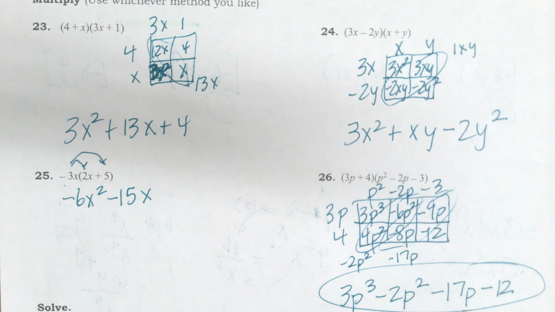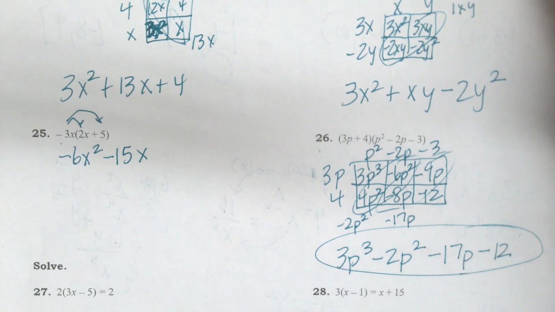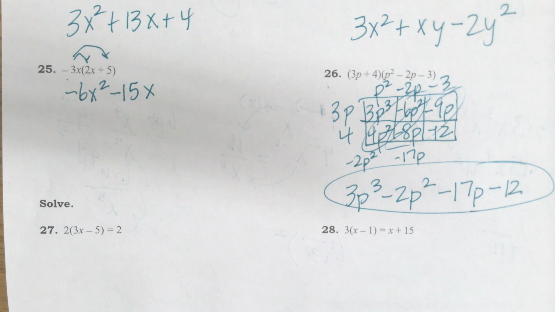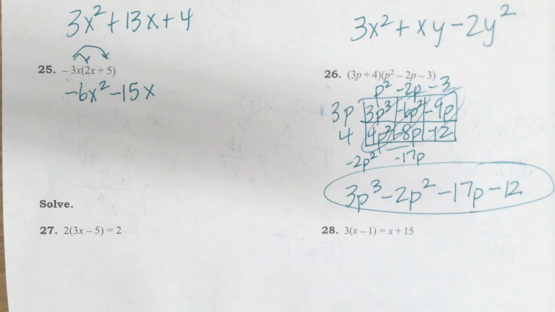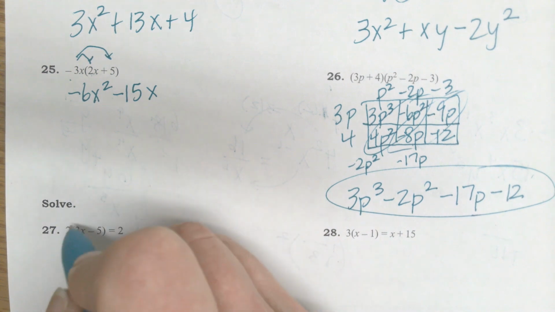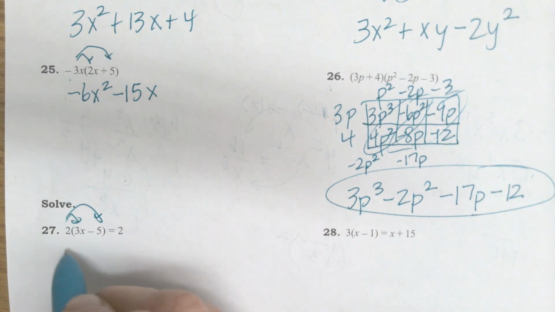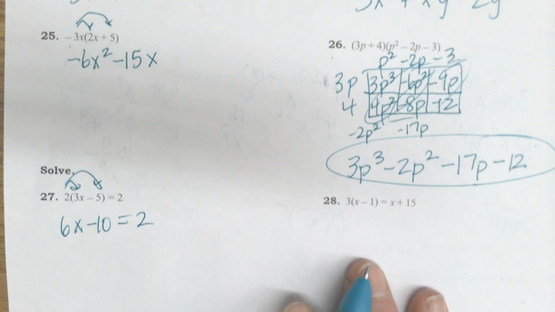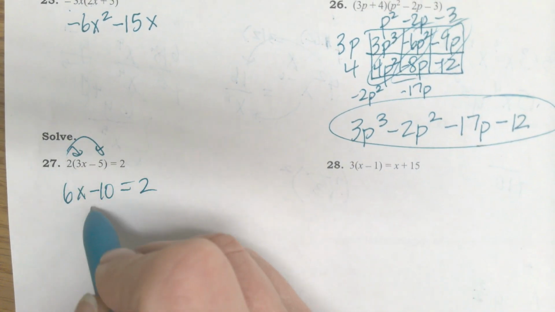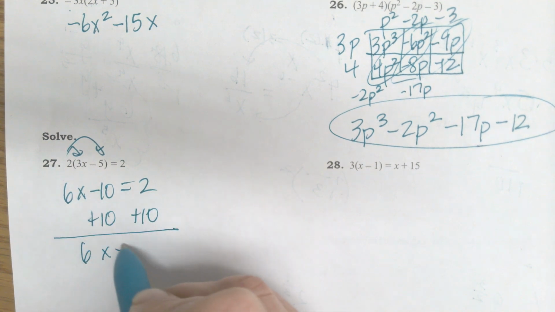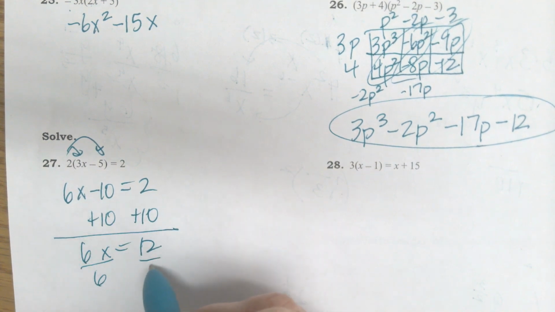Final answer. And then lastly, we have some solving that you're going to have to do. So there's a few equations that you're going to want to work through. If I have distributive property, I usually just distribute that right through right away. So that's 6x minus 10 equals 2. And then I'll go ahead and solve. Remember how we solve. Undo the addition and subtraction first. So 6x equals 12. Divide by 6, divide by 6, x is 2.